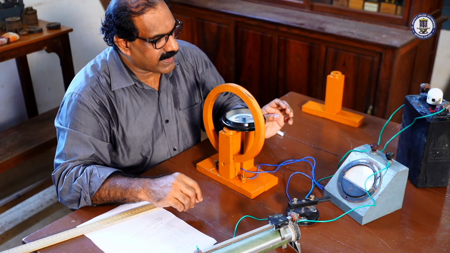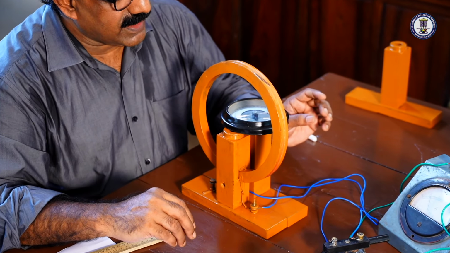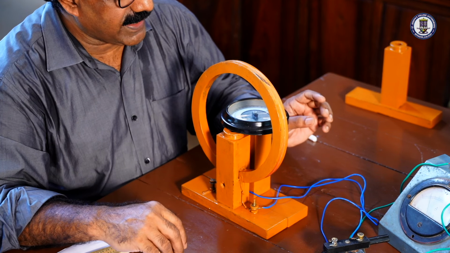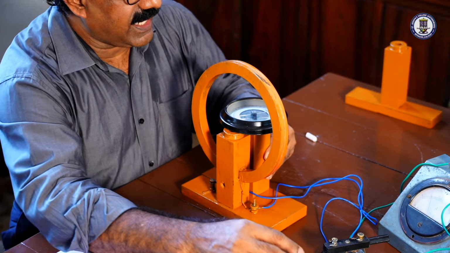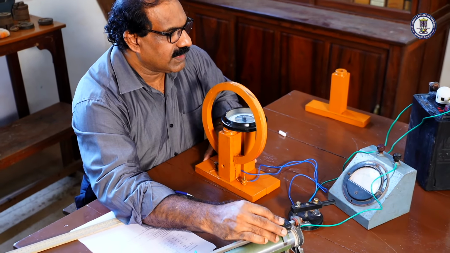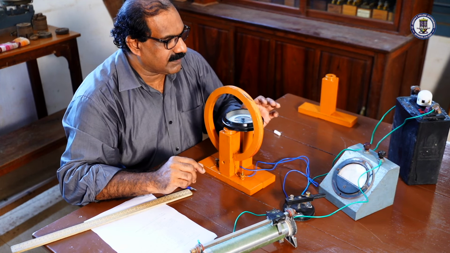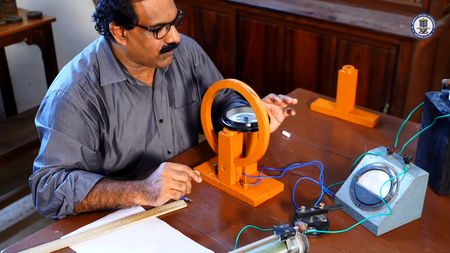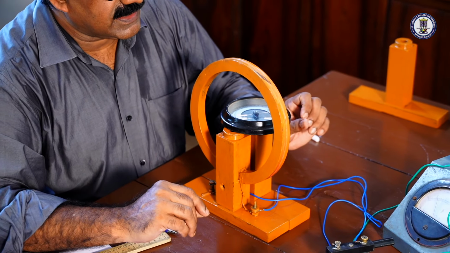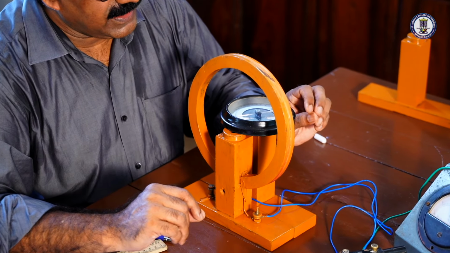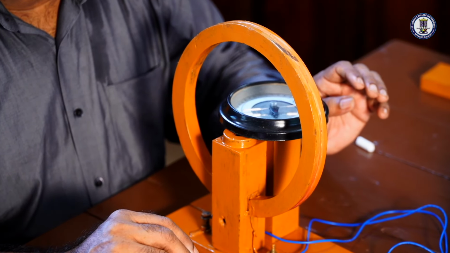Then we can calculate the value of tan theta, and then the value of I by tan theta. I is 0.2 here, the mean value of tan theta is calculated, and I by tan theta is calculated. Now it is changed to another distance. The current is changed to a value of 0.3. For the current 0.3 also we got 4 more readings, so totally 8 readings. Again for a current of 0.4 we are repeating. So we are repeating it for different currents and finding the value of I by tan theta. From that we can determine the value of BH.